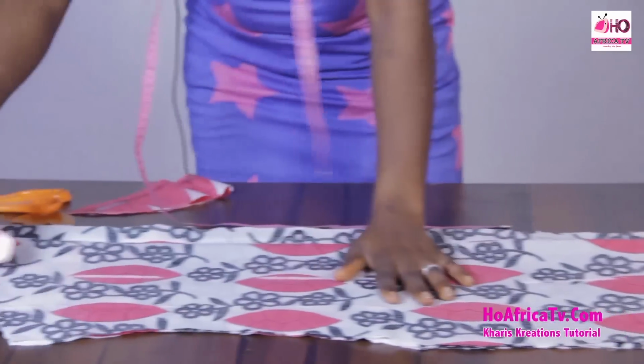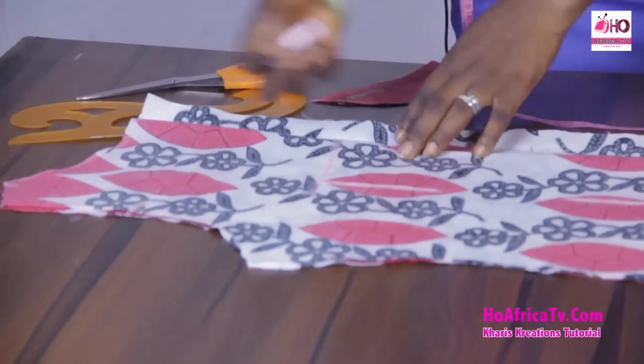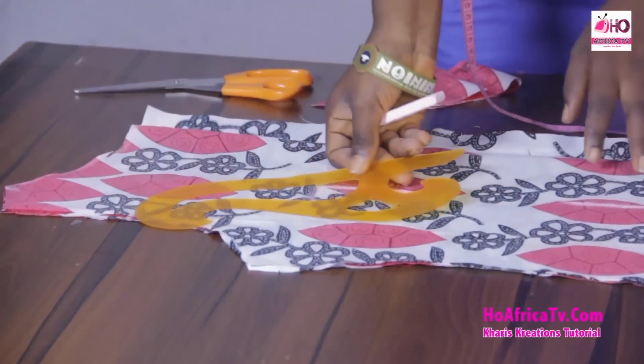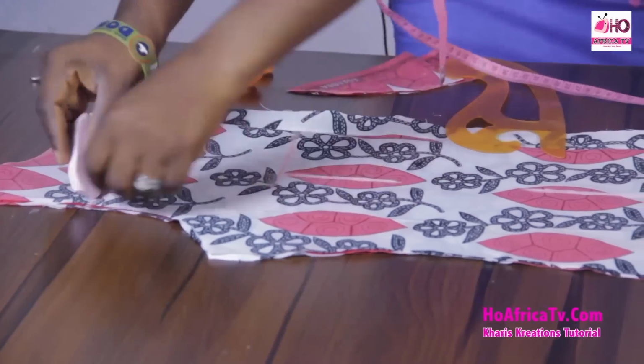Okay, so from my armhole now, which is the 4 inches, I'm going to bring out a curve shape. You can use any of your curve sets to get that, and you can trace it out if you can.